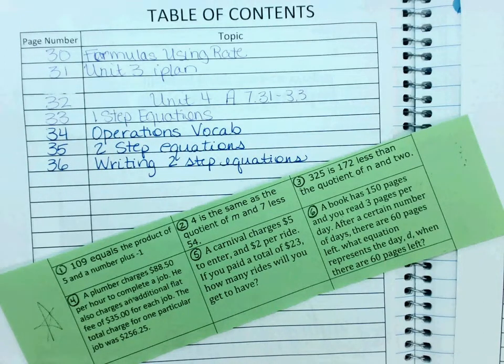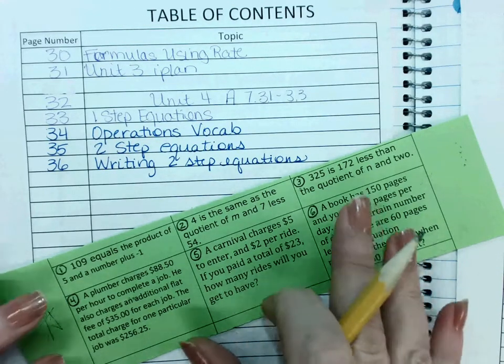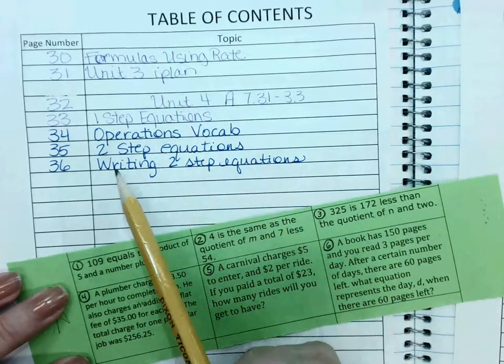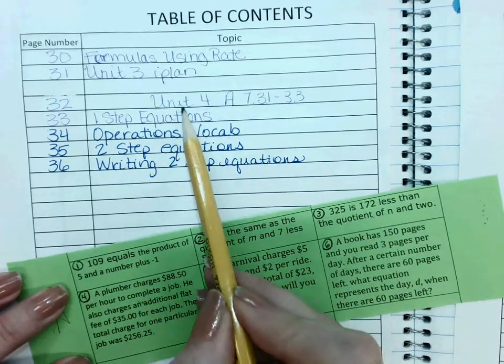Well, hello. I'm videotaping today for my favorite time of the day, and we're going to work on two-step equation word problems. So I've got this video starting on your table of contents. I haven't shown it in a while.